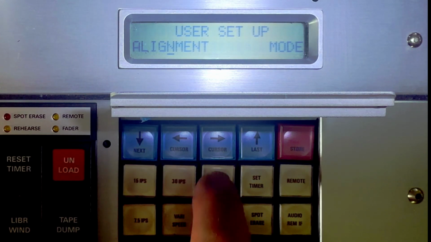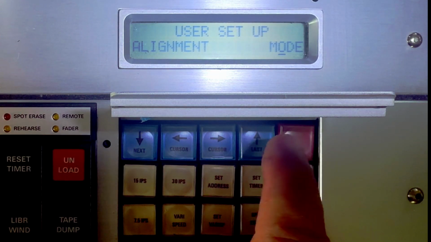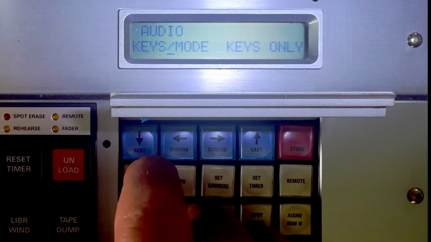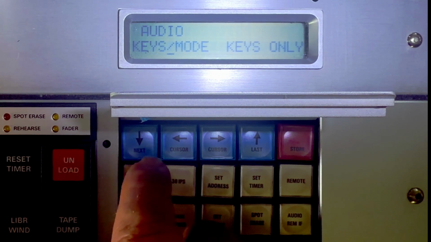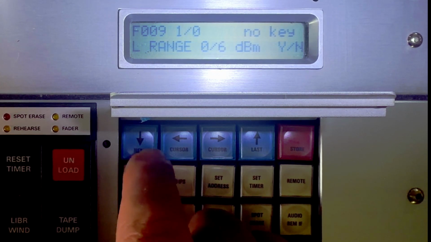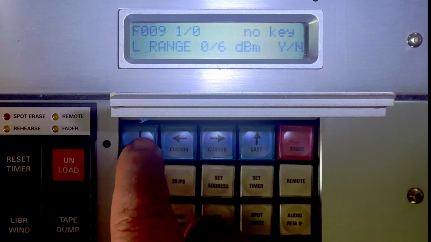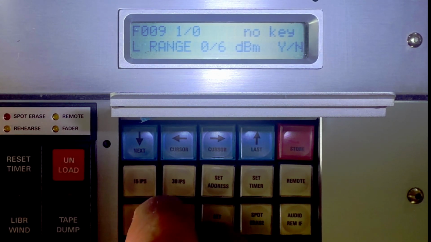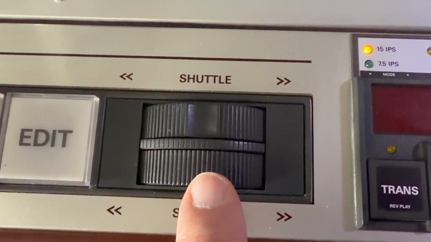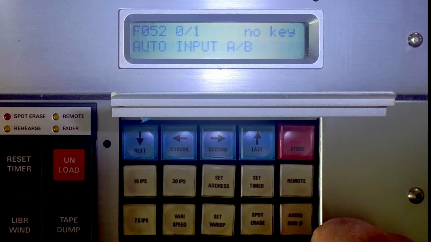All right, so let's try this again. Down, over to mode, down, audio, down, and we want to be in keys mode. Okay, now we're in the mode. If I press down again, notice nothing. So what I have to do is use the set cue wheel, and the set cue wheel will now step through the various settings.